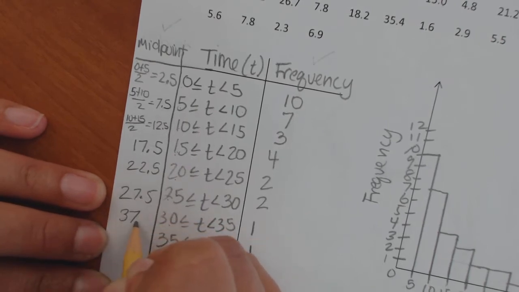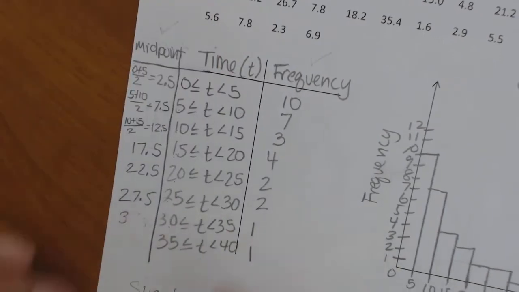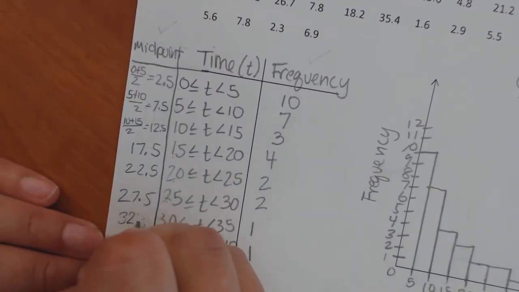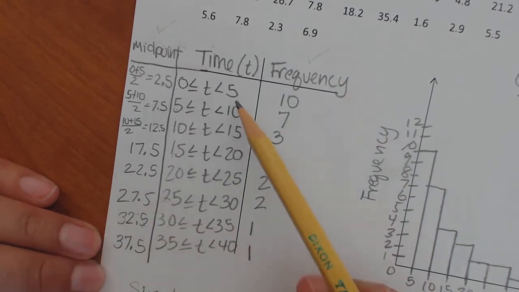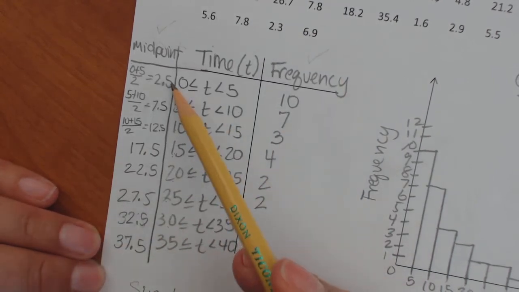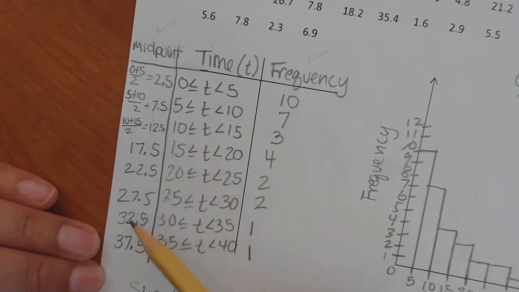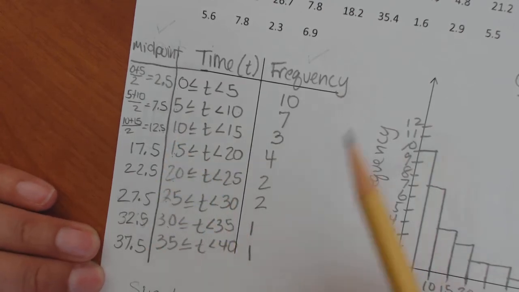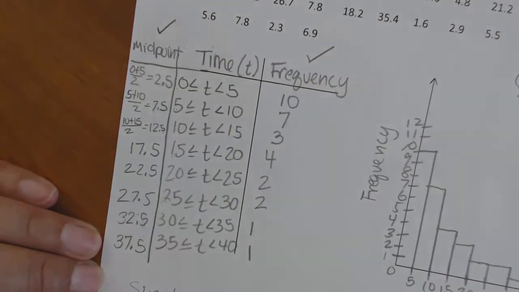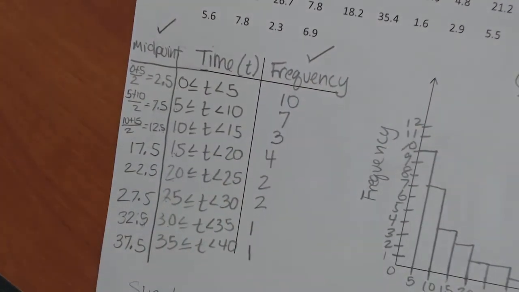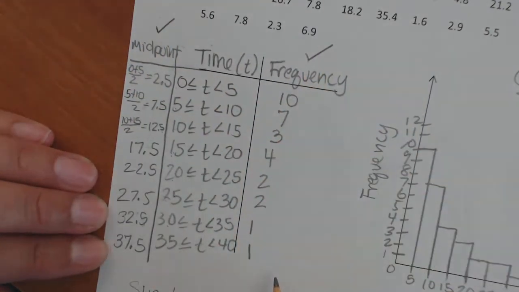27.5, 37.5, oh, sorry, going too fast, 32.5, and 37.5. So now instead of having groups here, we have one number: 2.5, 7.5, 12.5, 17.5, and so forth. So the two columns you're now going to use are going to be midpoint and frequency. Those are the two columns. This is going to be in that first list. This will be in your second list.